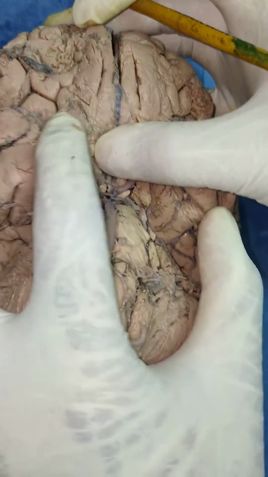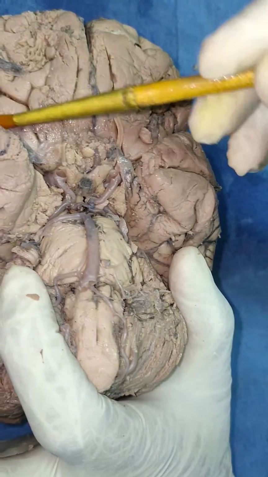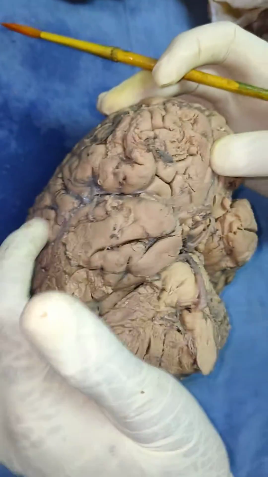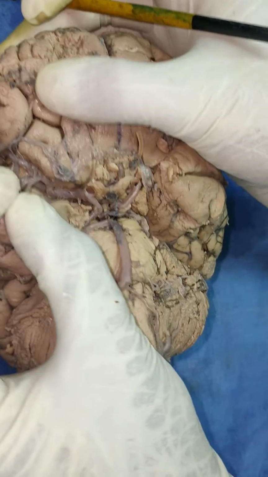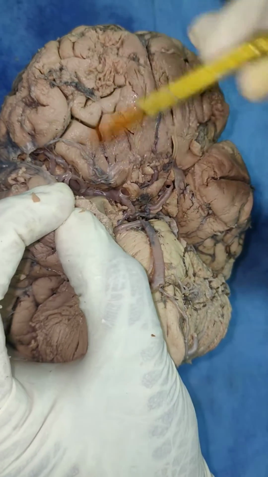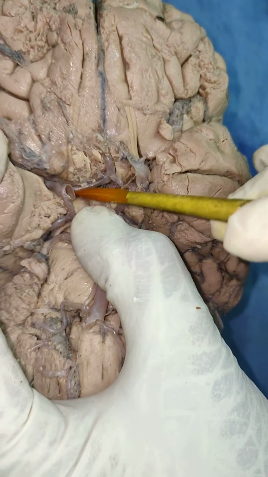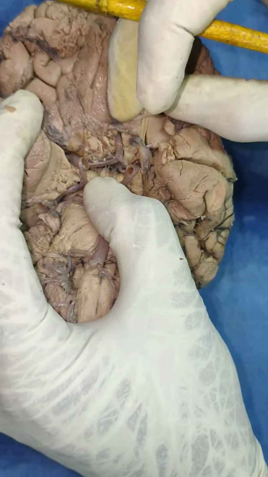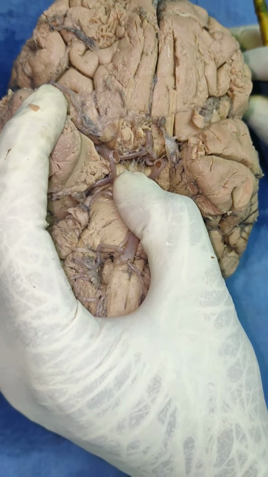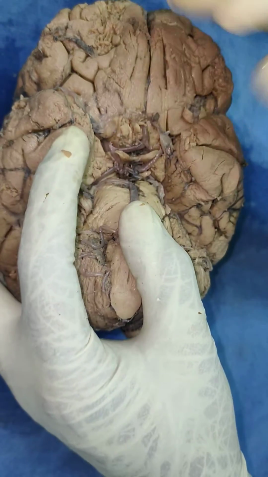So let's identify the anterior and the middle cerebral arteries as well. For the middle cerebral artery, we will have to look in this region. This is referred to as the stem of the lateral sulcus. When you look at the superolateral surface of the brain, there is a lateral sulcus. When we retract it, you will be able to clearly appreciate the middle cerebral artery. The vessel going on the anterior aspect, towards the median longitudinal fissure, is the anterior cerebral artery. Anterior cerebral artery and middle cerebral artery are both branches from the internal carotid artery.